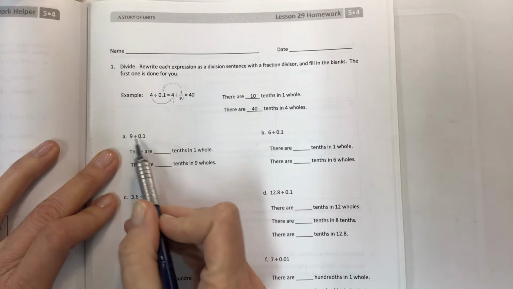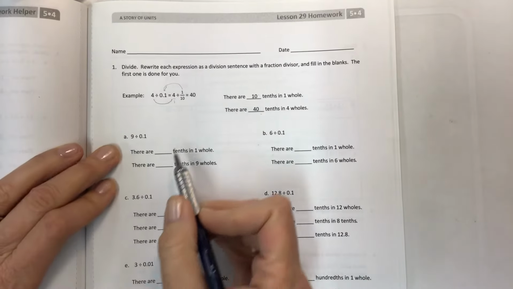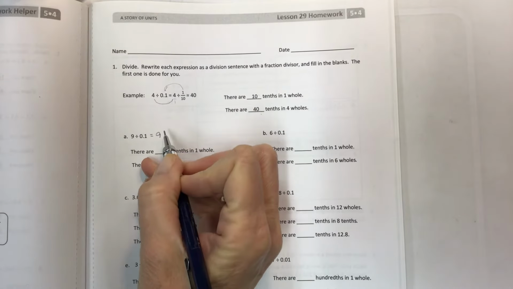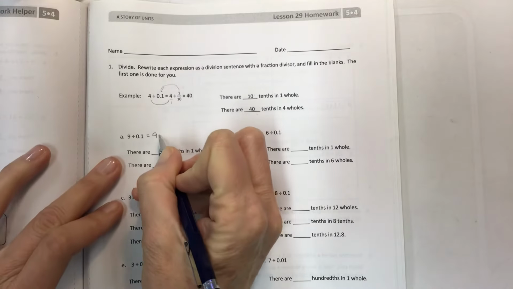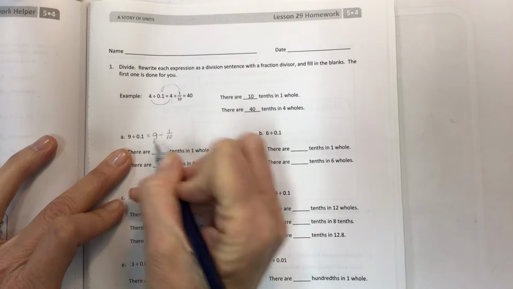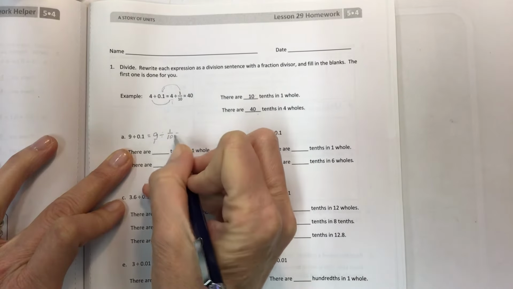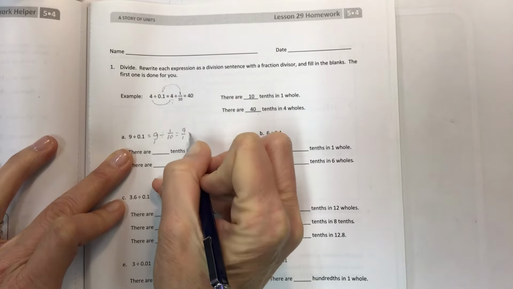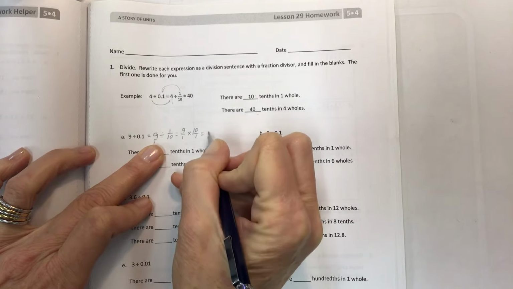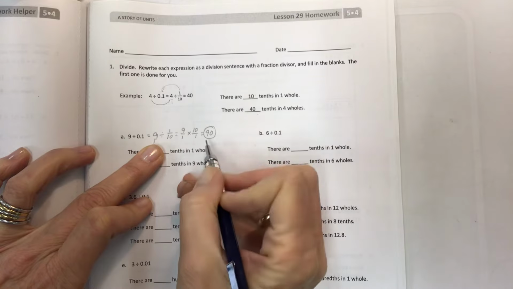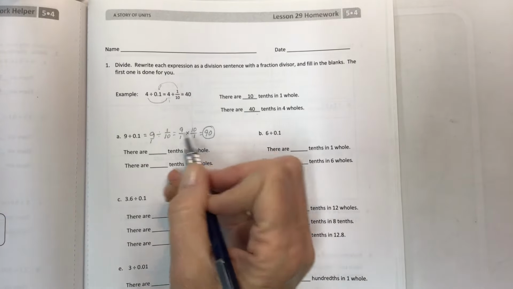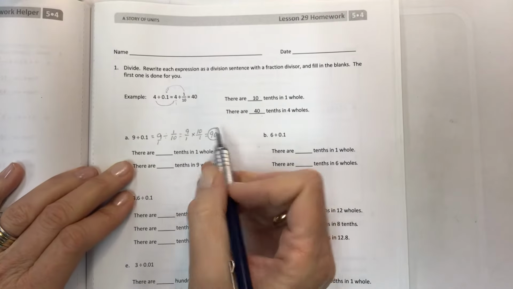Starting out with A, 9 divided by 1/10. So, have to rewrite. Take your whole number, which is the 9, your dividend, and we're going to rewrite the divisor as the fraction 1/10. Now 9 is a whole number, so I'm putting it over 1. We're going to keep that, change the sign, multiply by the reciprocal, and know what the answer is. It's 90. That's where I'm going with this operation. This is what I'm going to do every single time.